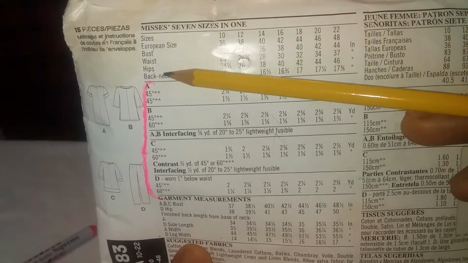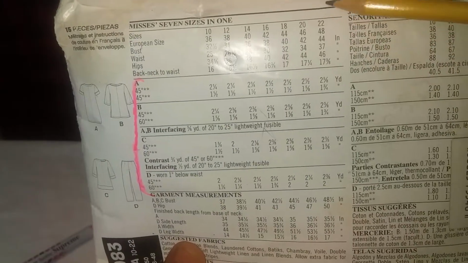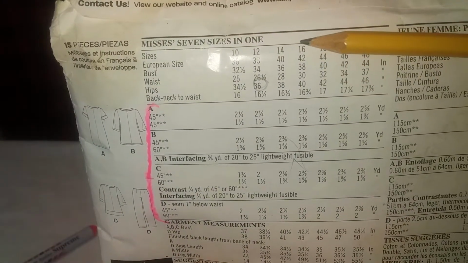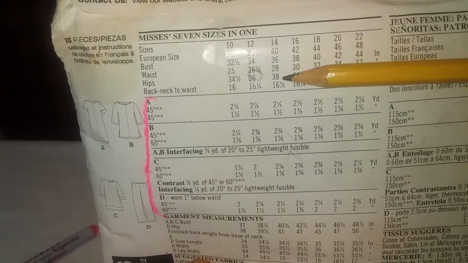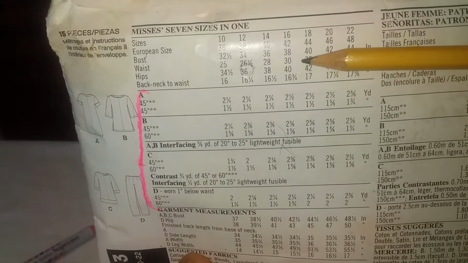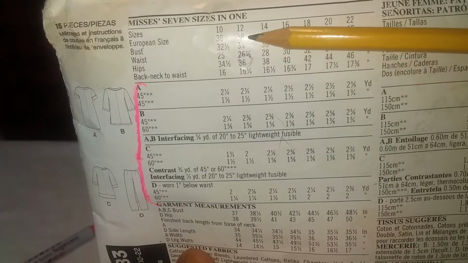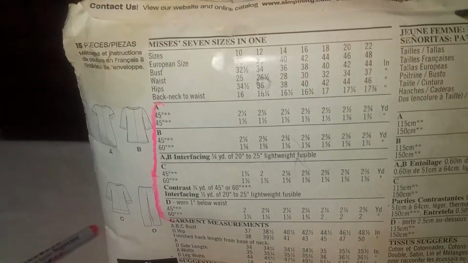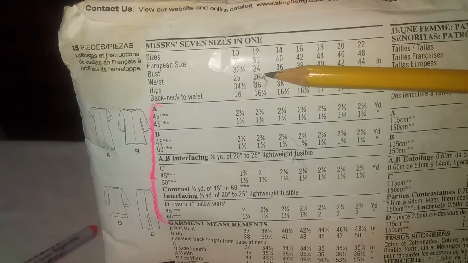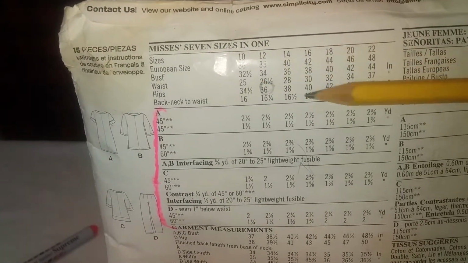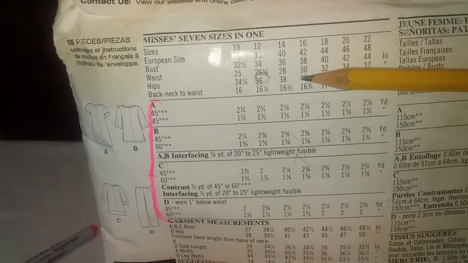So this is important for us to appreciate how our body measurements compare to the actual pattern body measurements. The pattern is made for a particular size human, and they want you to pick which size is best for you to manipulate and use for your purposes.